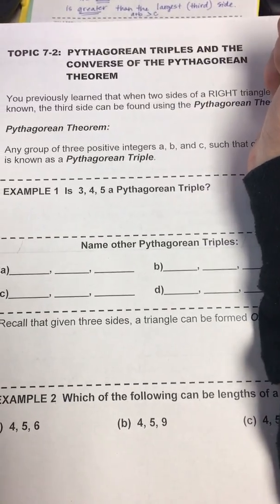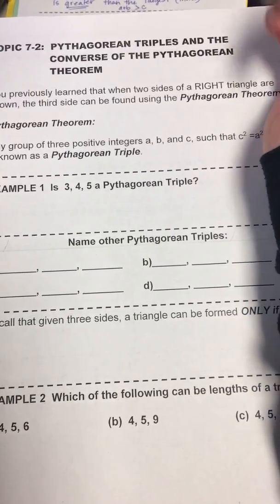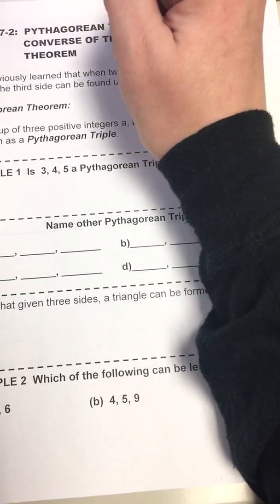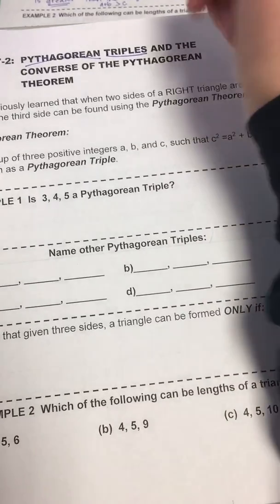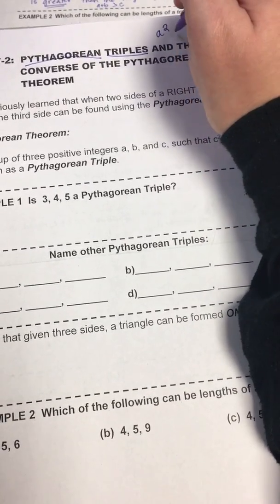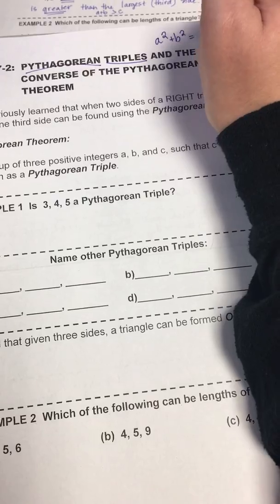Yesterday you went through and did your Pythagorean theorem, and today we're just doing more Pythagorean theorem, and we're doing what's called Pythagorean triples. Okay, so yesterday we did Pythagorean theorem. Remember, a squared plus b squared equals c squared.